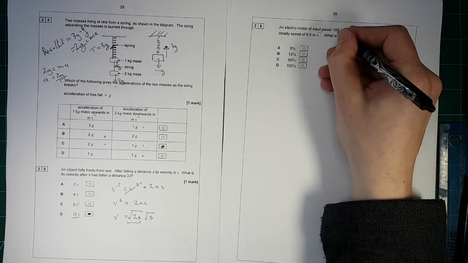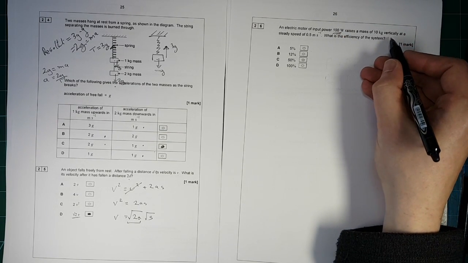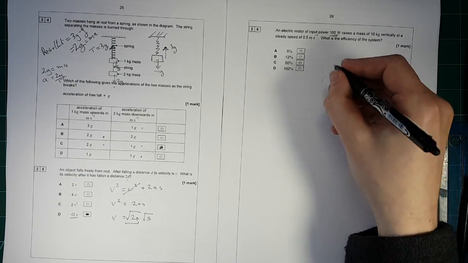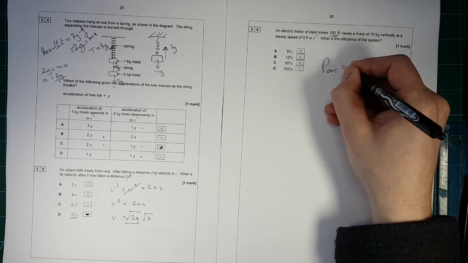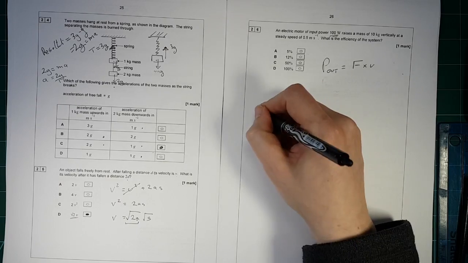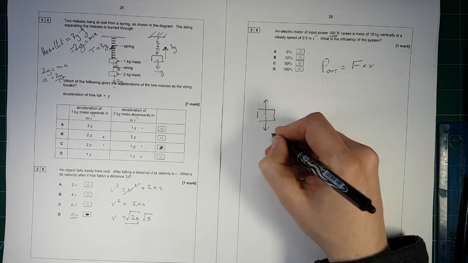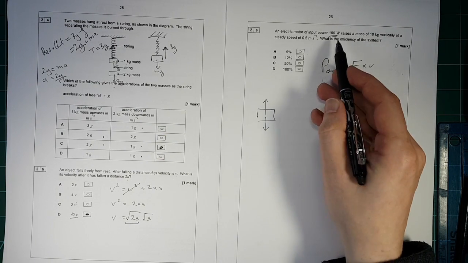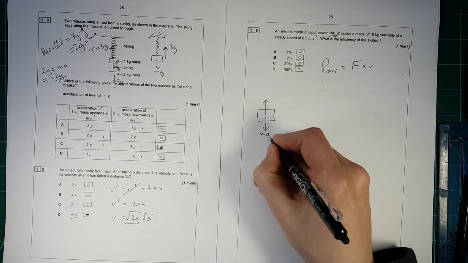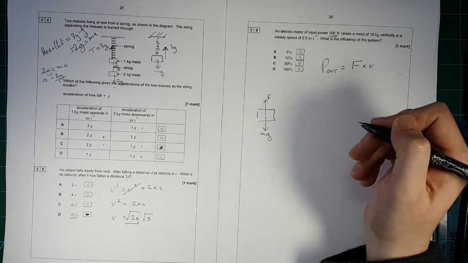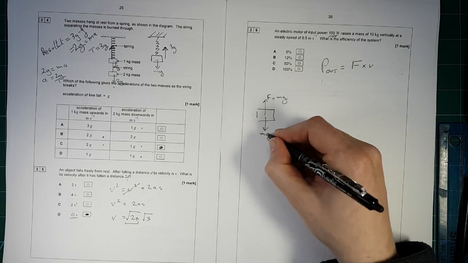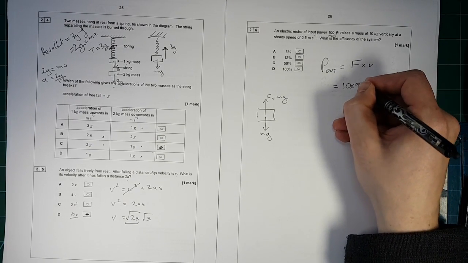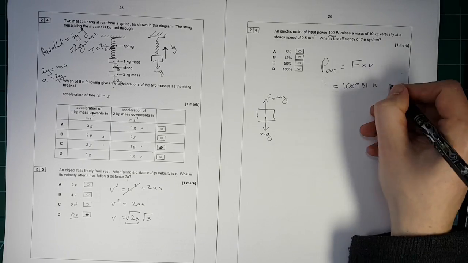An electric motor, input power 100 watts, raises a 10 kilogram mass vertically at a steady speed of 0.5 meters per second. What's the efficiency of the system? So what's the power out is going to equal the force times by the velocity. Well, if we have something raising up at a constant speed, then it's got to be in equilibrium. So we have the weight here, which is mg, and the force pulling it up has got to equal the same as that, so they're in equilibrium. So we have the mass is 10 times by 9.81 times by the velocity is 0.5.